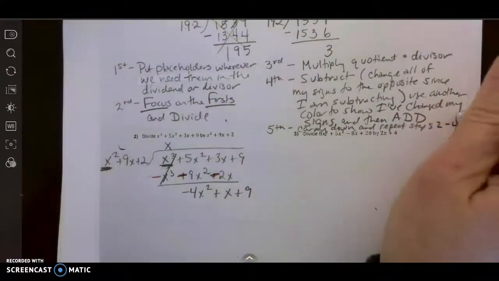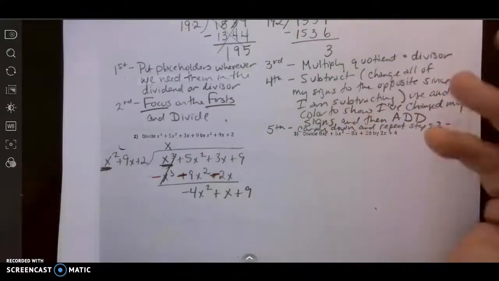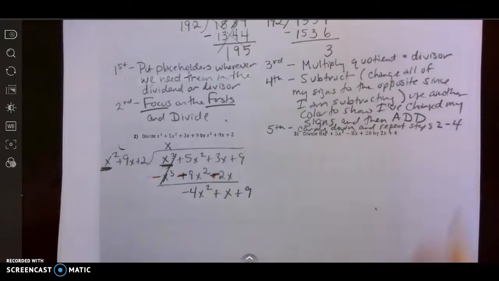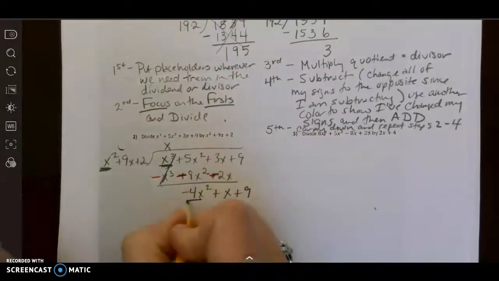Well, I guess it's even 2 through 5 if you have to carry that. Well, it's mostly 2 through 4. We'll just say repeat those steps. So we're just going to keep repeating until we're finished. All right? So focus on the first.